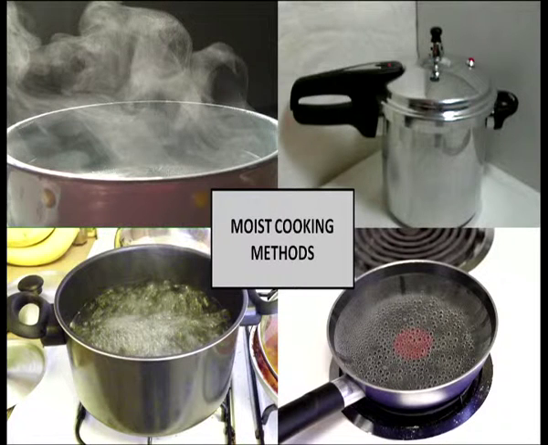When we say moist cooking methods, moist means water. So every time we will use water. On the left top you are seeing the steam coming out of the water. Below that, water is boiling, that we use for cooking, boiling the egg, boiling the potato, boiling the rice. And on the right, we are seeing the pressure cooker that we use for pressure cooking. On the lower side you see the pan that we use for poaching or stewing. One by one we will learn.